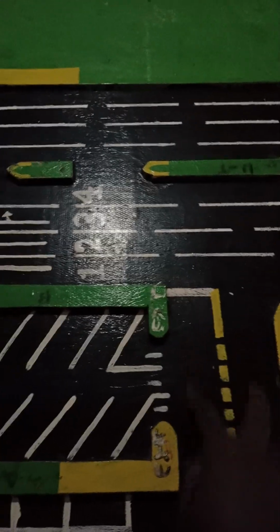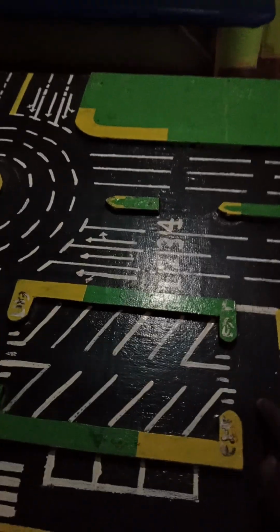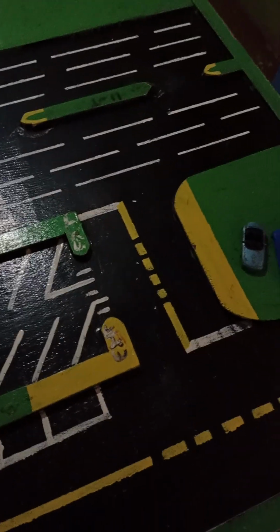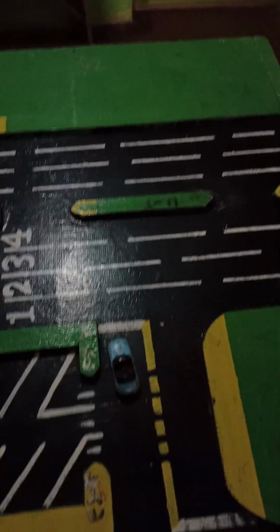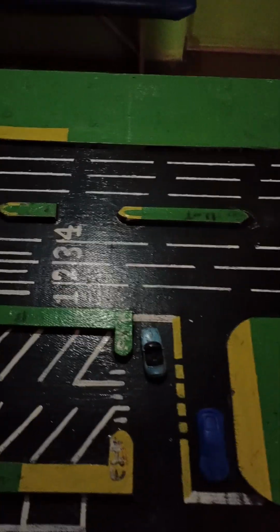The next feature you are going to look at is the two-way traffic road. This one here, the same as this one. A two-way traffic road is a type of road where the traffic flows in opposite directions. So that one is going that direction and this one is facing the other direction.